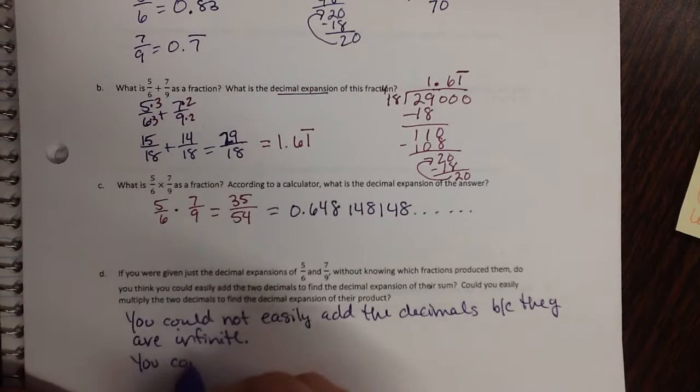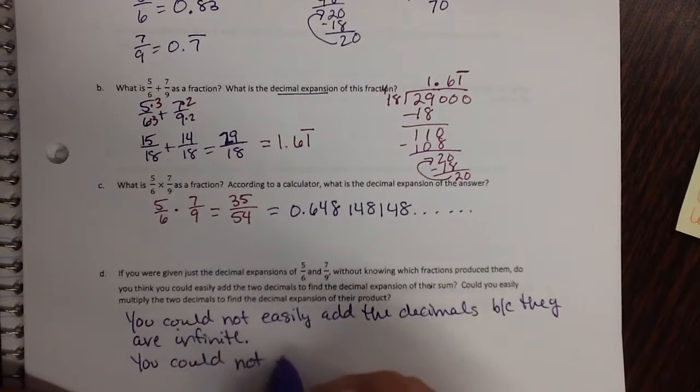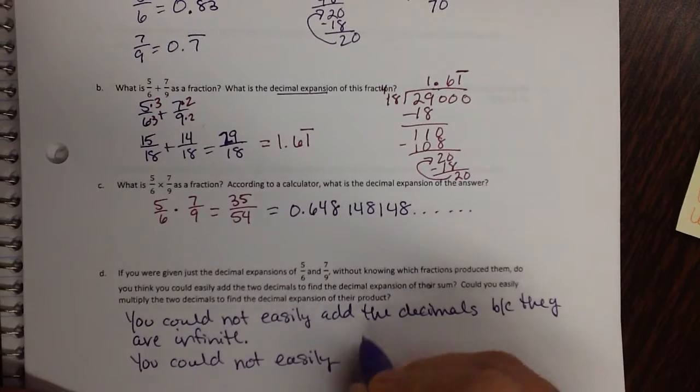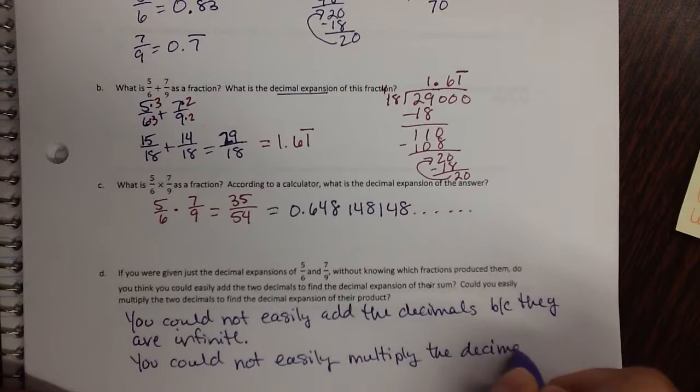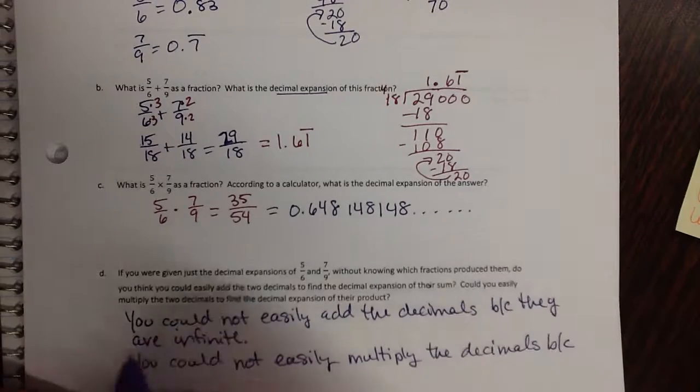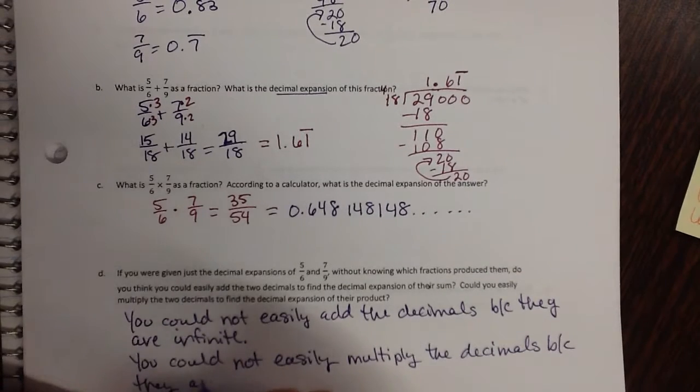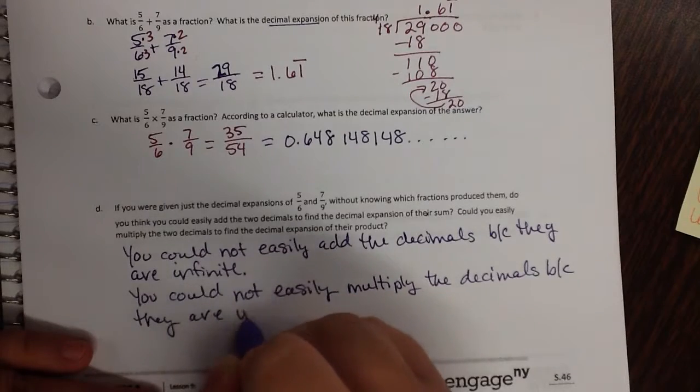You could not easily multiply the decimals because they are infinite.